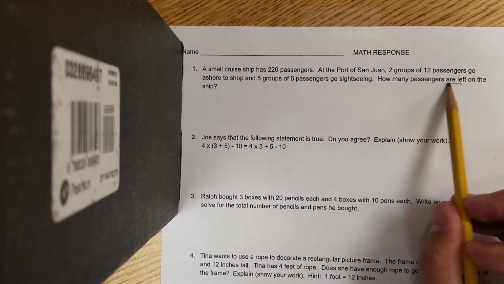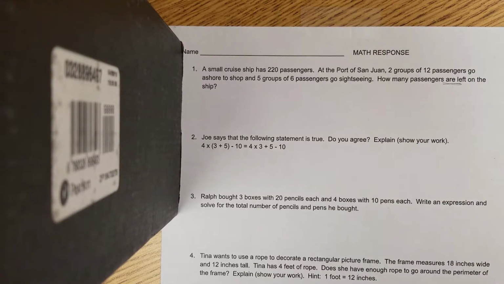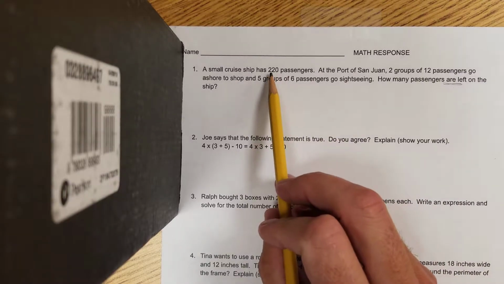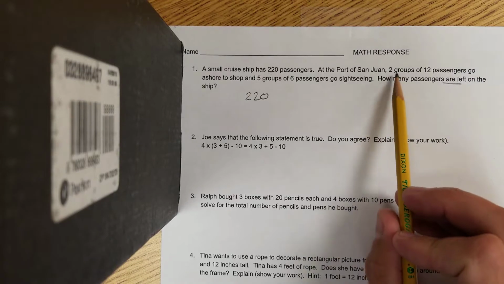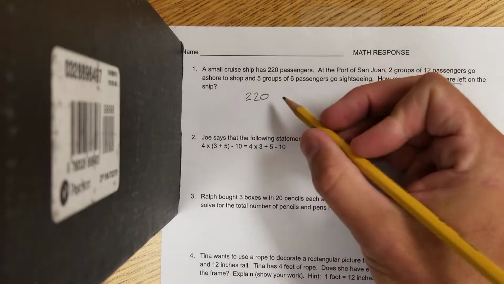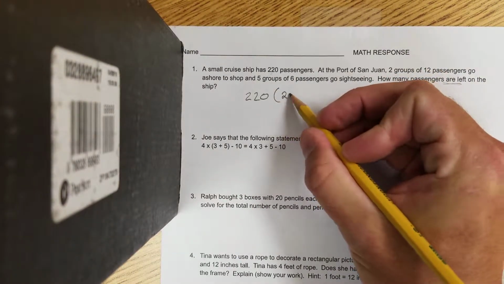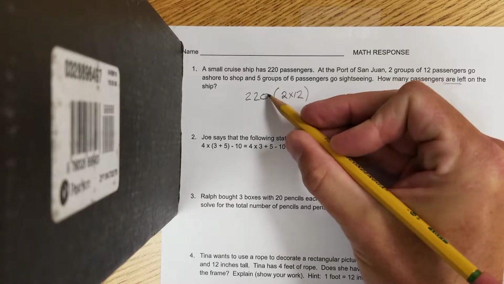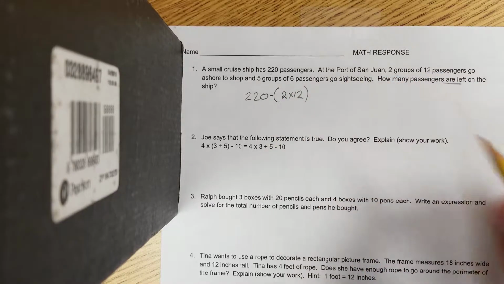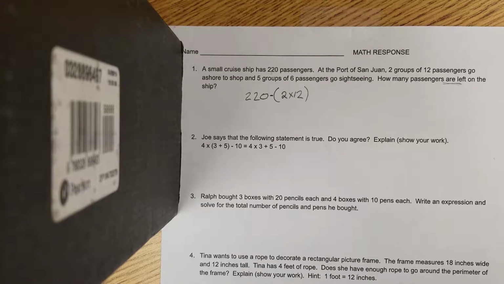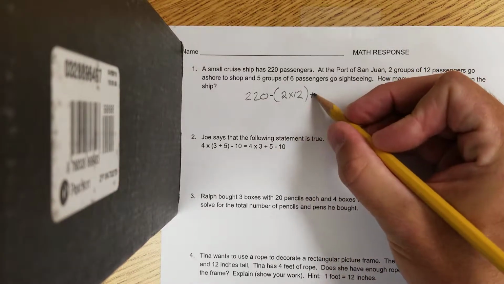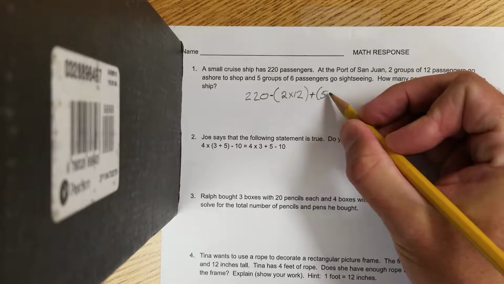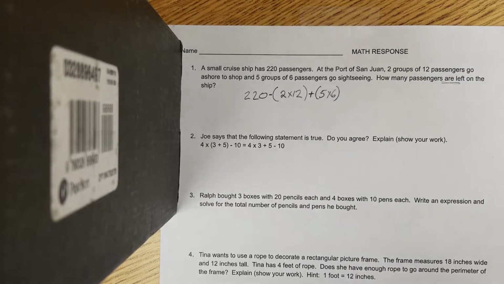Well, when I see "are left," my mind thinks about subtraction. So I know where my starting amount is. My starting amount is 220, and then I have 2 groups of 12 that are leaving, which is a quick way to multiply, minus 2 groups of 12 and 5 groups of 6. So I'm also going to need 5 groups of 6.